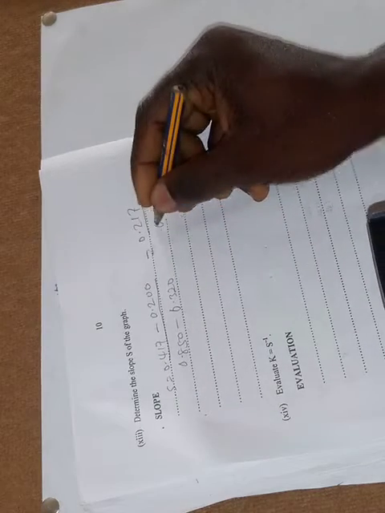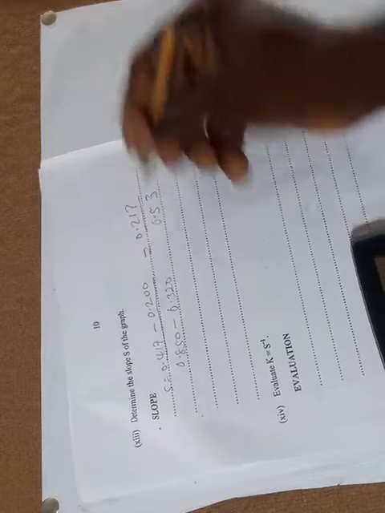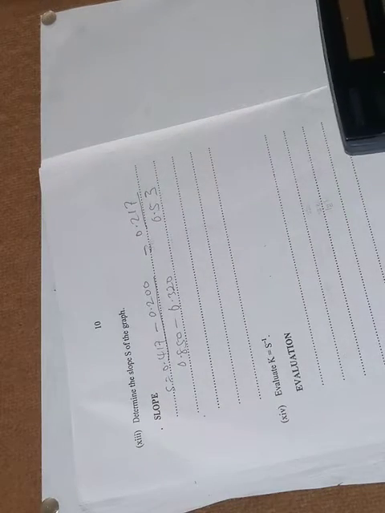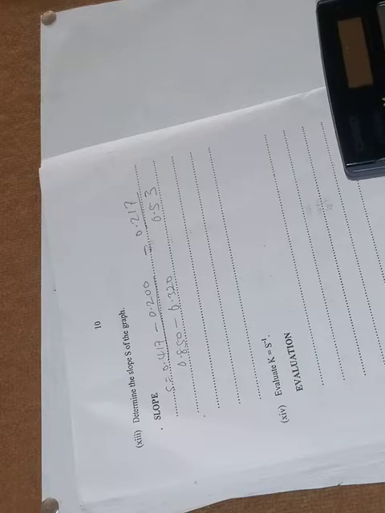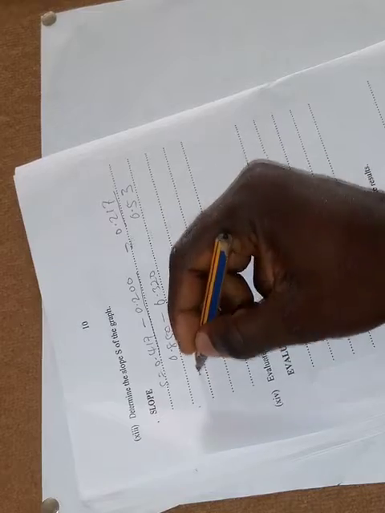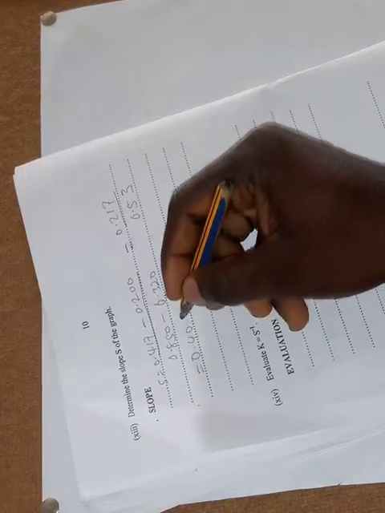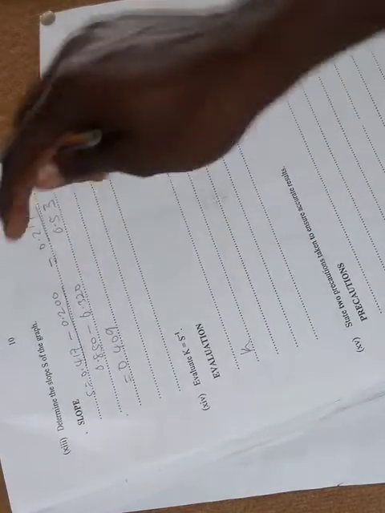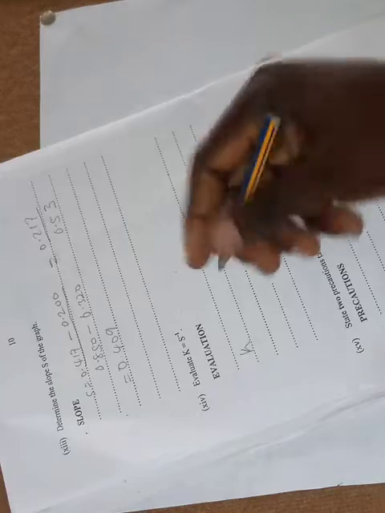That's going to give me 0.530. So let's evaluate 0.217 divided by 0.530. That is equal to 0.409. So that is the slope, which evaluates K. There's no unit for that because this has no unit, this has no unit.